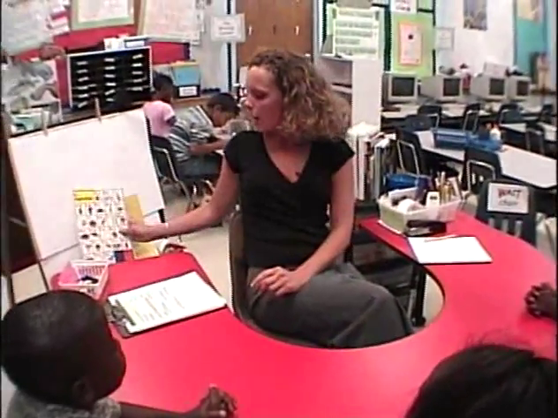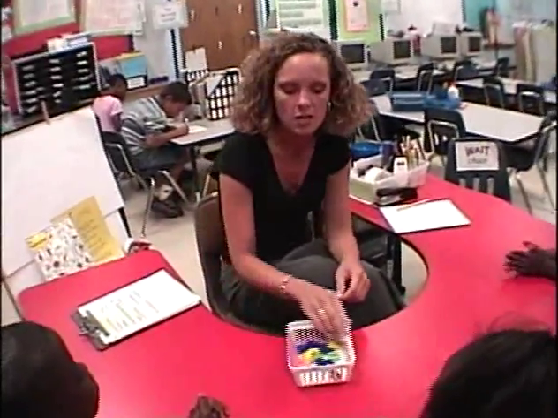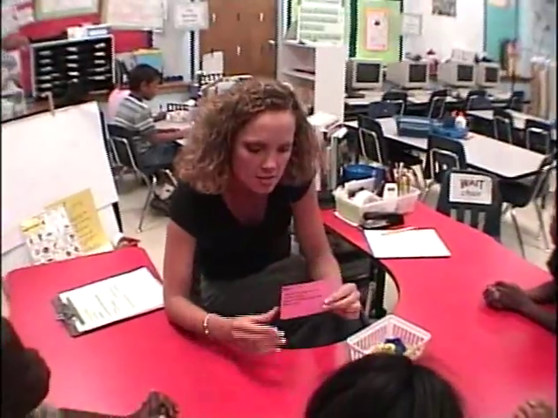Well, you can also practice that strategy of saying your words slowly and hearing the sounds in words in the word building corner. And you're going to get a new task today. Now, here is the task card. The task card tells you the steps that you need to do in order to finish your task.